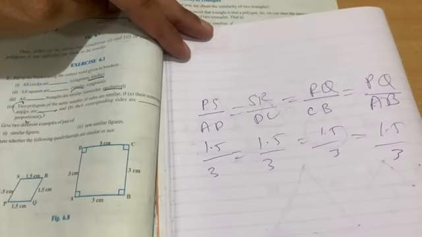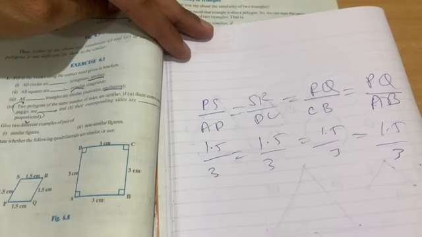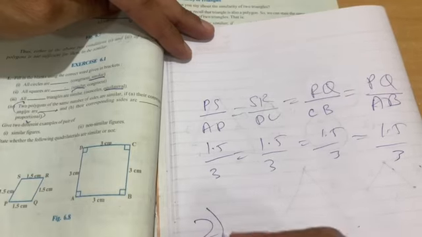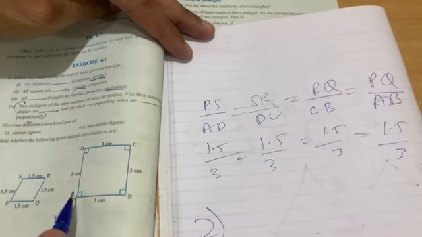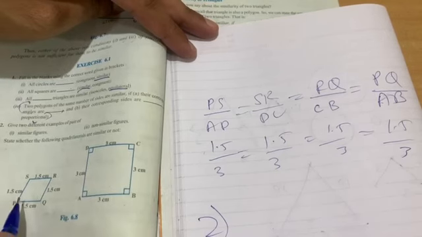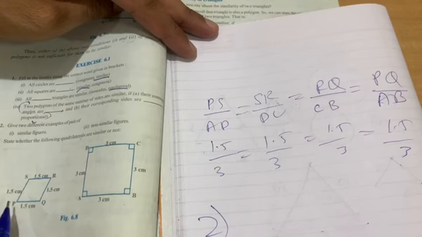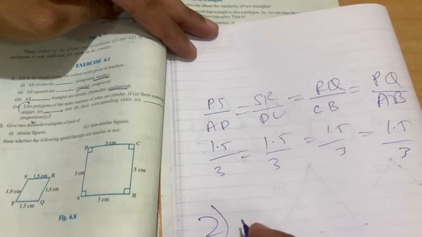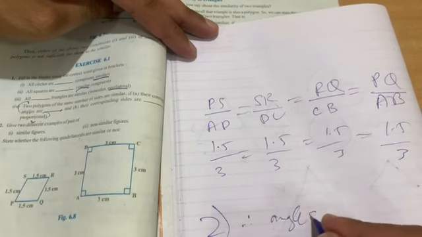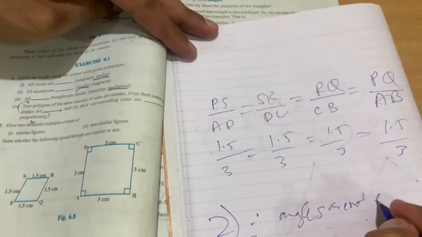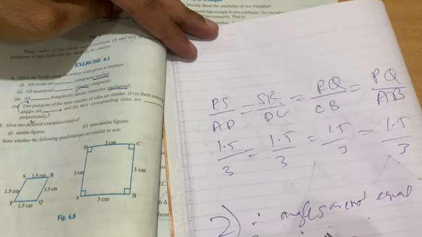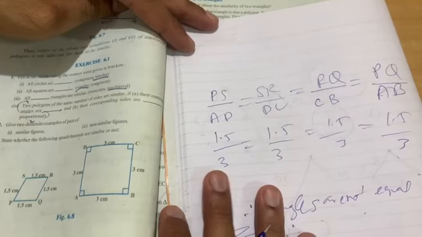So the first scenario has cleared, it is similar, right? But the second scenario is what? All angles should be equal. But if you observe, here it is 90 degrees and here the angle is not 90 degrees, it is not mentioned. If it is not mentioned, you cannot assume that it is 90. So directly you can say angles are not equal, therefore the figure is not similar.